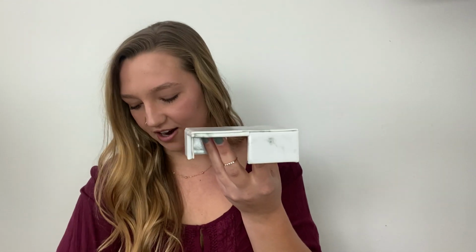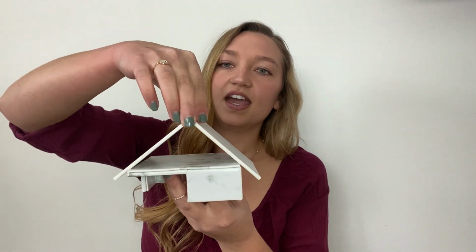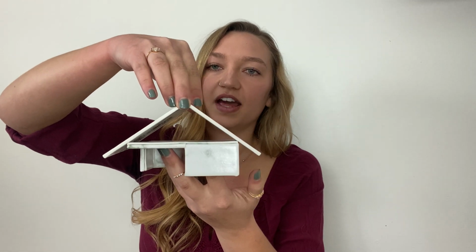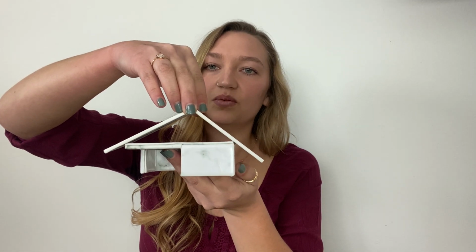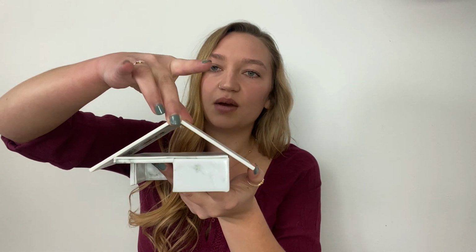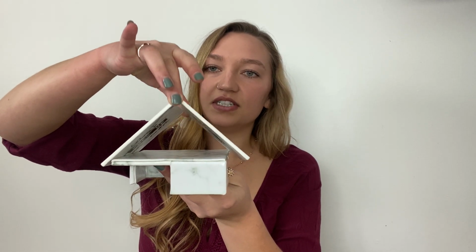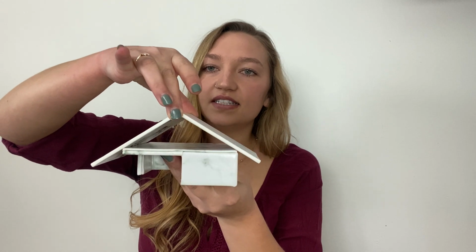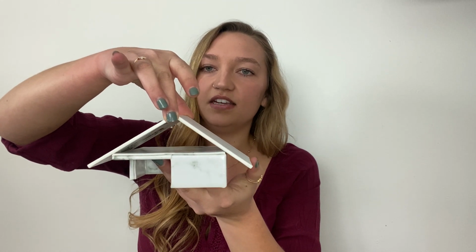So here is your house and here is your roof. And the parts of the roof that hang over this outside wall of the house, this is called the eave of the roof. The top part here where my middle finger is, this is called the ridge of the roof. And your ice dam is going to build up on the eave of the roof.